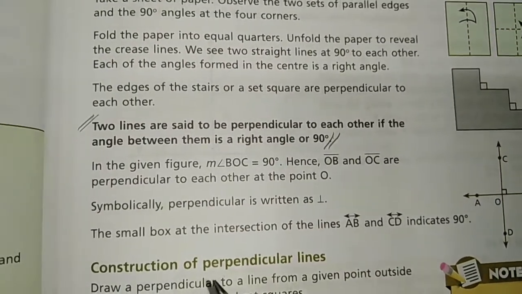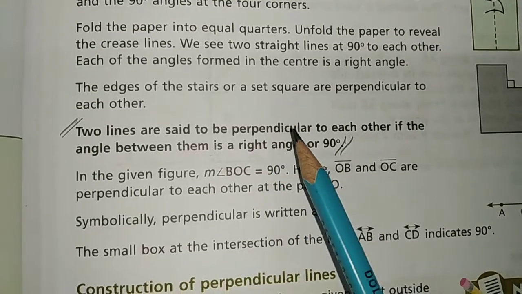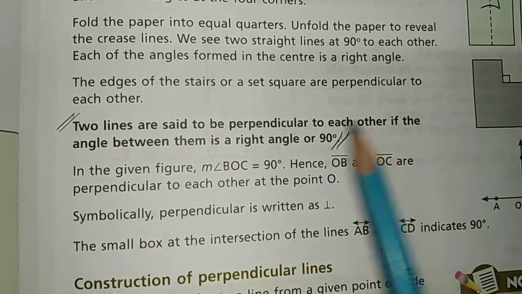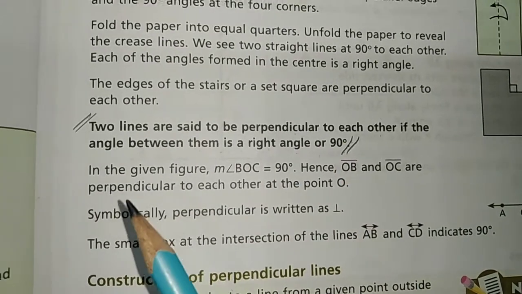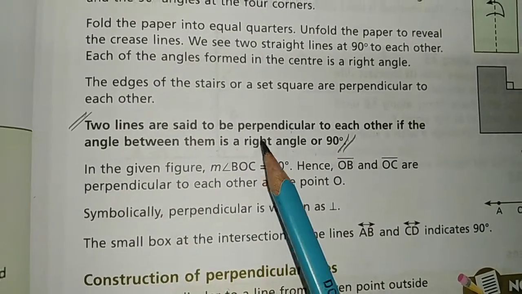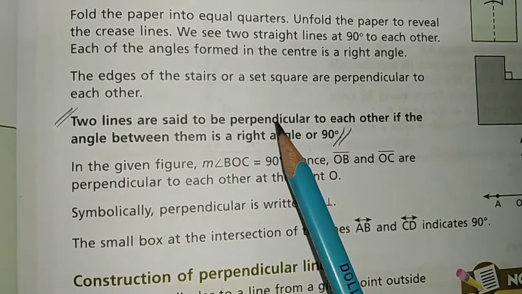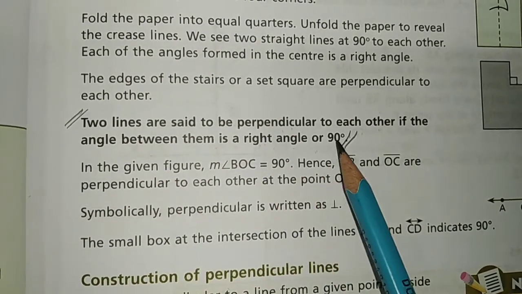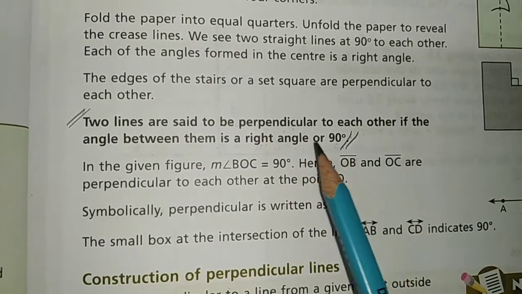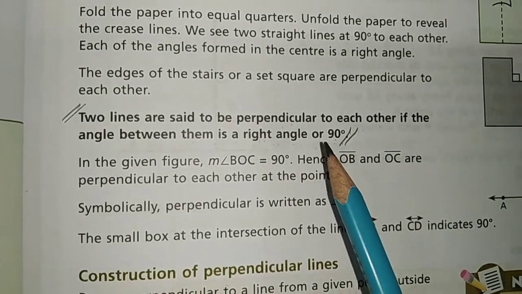So in other words, two lines are said to be perpendicular to each other if the angle between them is a right angle or 90 degree. This is the other definition of perpendicular lines, that two lines are said to be perpendicular to each other if the angle between them is a right angle or 90 degree, because right angle and 90 degree are the alternate names.